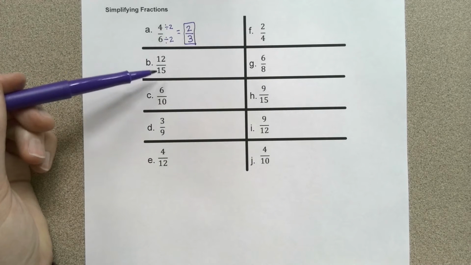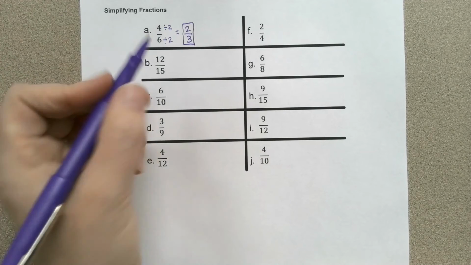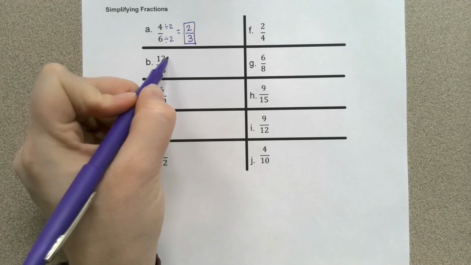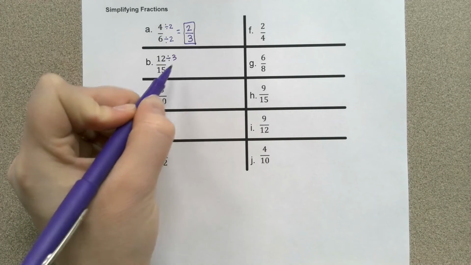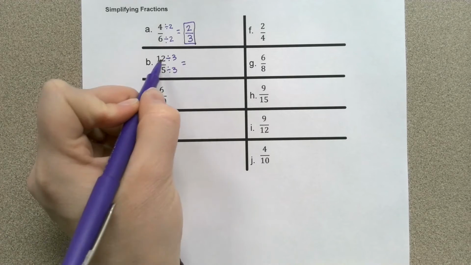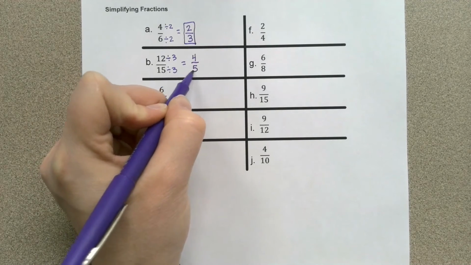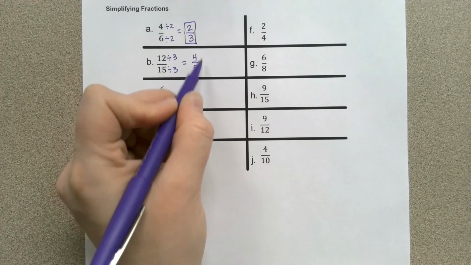If we look at B, 12 and 15. 12 is even, 15 is odd. So that means we cannot divide by 2. So if we check 3, 12 we can divide by 3, and so can 15. If we divide them both by 3, again, that has to match. 12 divided by 3 gives us 4, 15 divided by 3 gives us 5, and we have a smaller fraction.